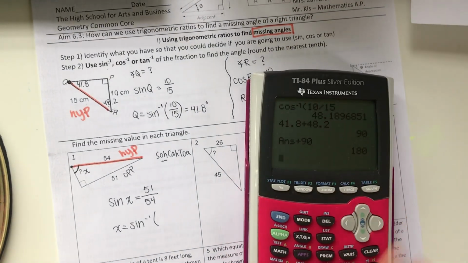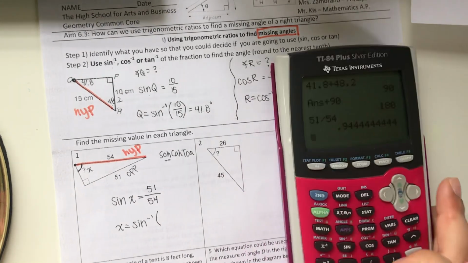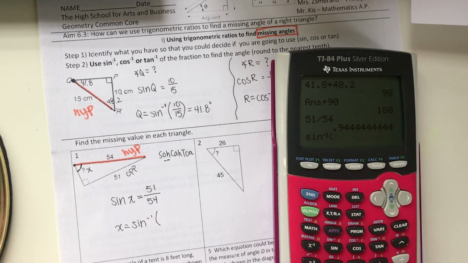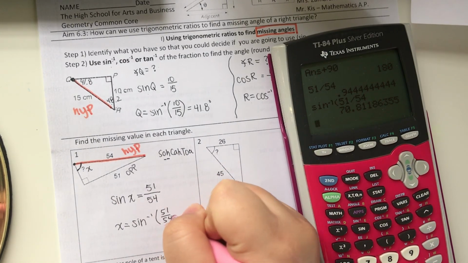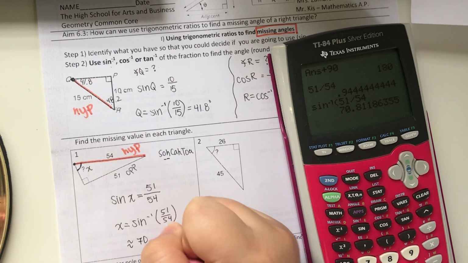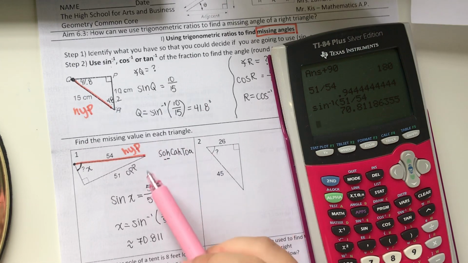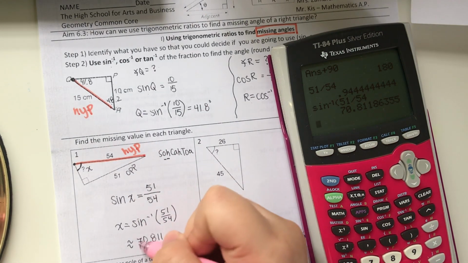51 divided by 54 is going to be equal to, wait, I forgot the arc. So arc sine of 51 divided by 54. My final answer, 51 over 54, X is approximately equal to 70.811. So did they tell me that I need to round it to a certain place? No, right? So that means I could just leave my answer like this.